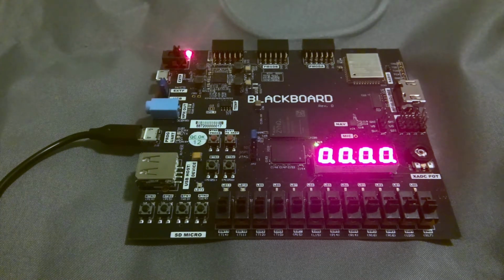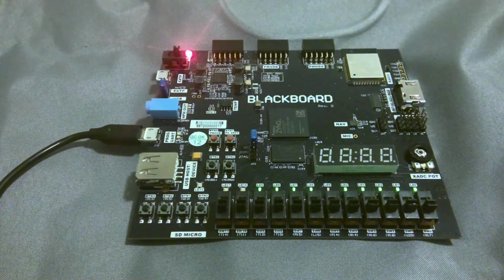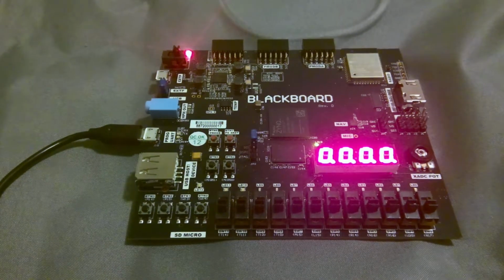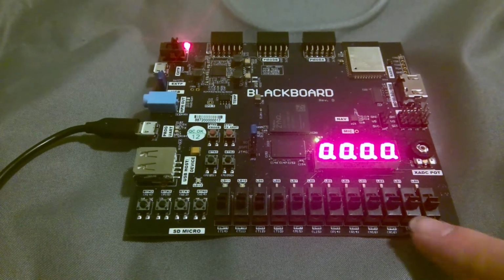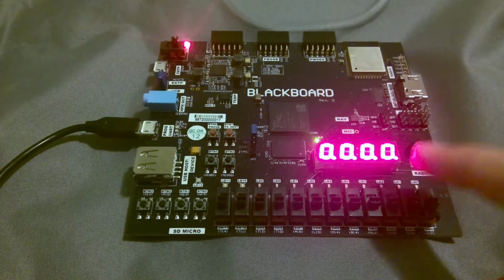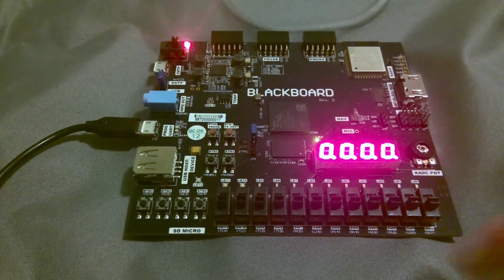I'll go ahead and load requirement 2. So this is the counter, and so for my slide switches, I had switch 1 correspond to digit 1 and so on.